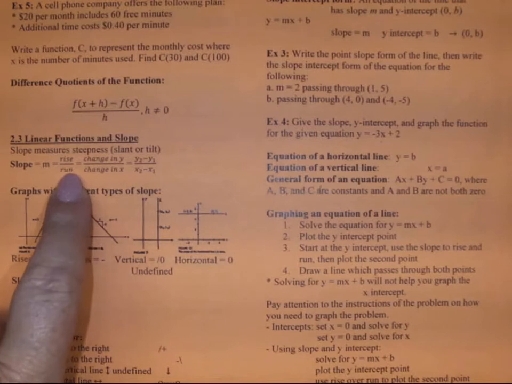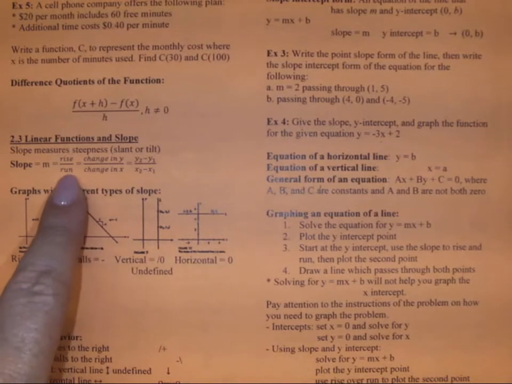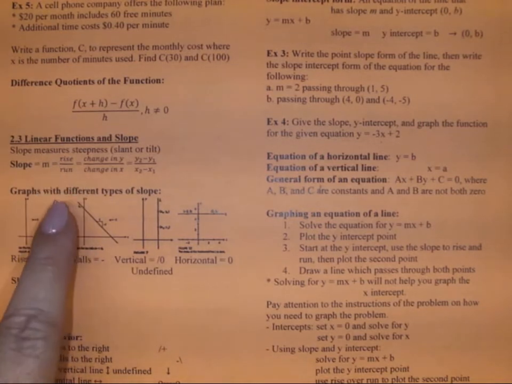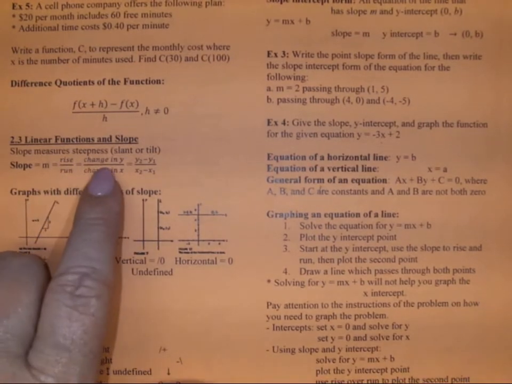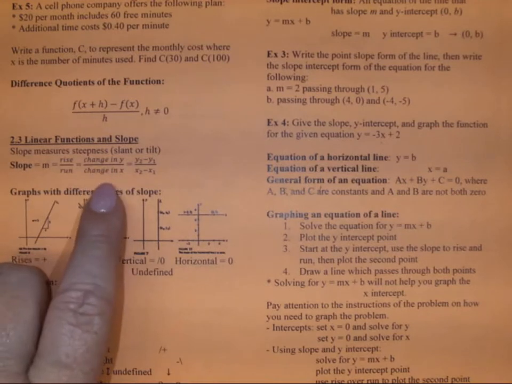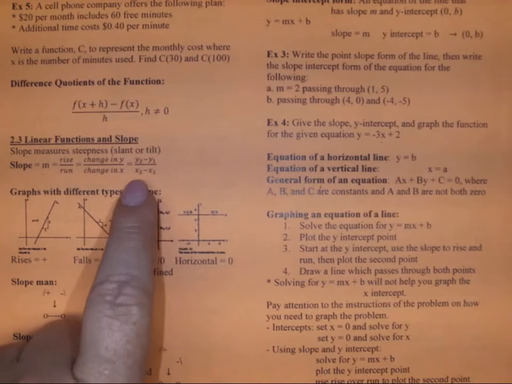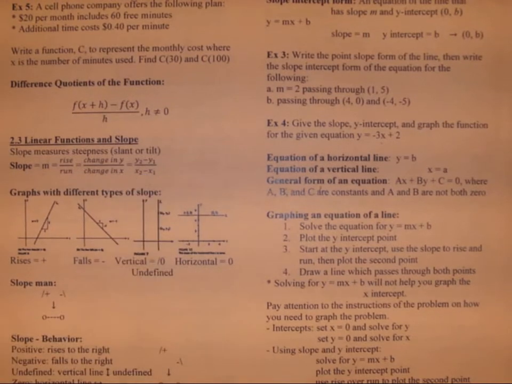So you have to rise up off the bed, rise up out of the chair, rise up out of the car before you can actually go running. So do the rise first. So that is the change in y over the change in x. The change in y would be subtracting the y's over subtracting the x's.